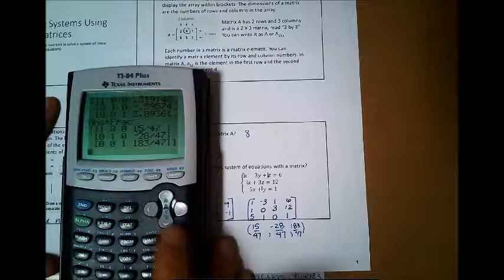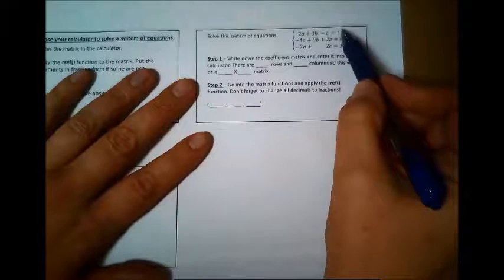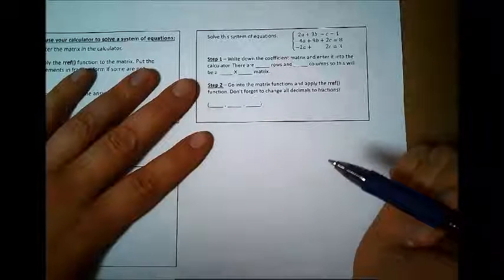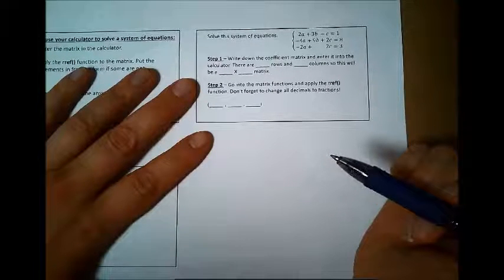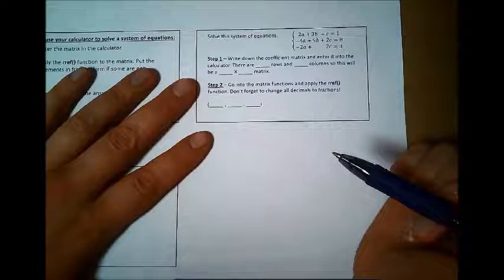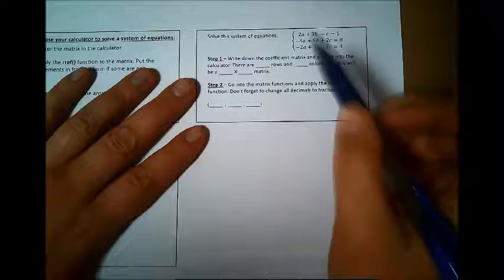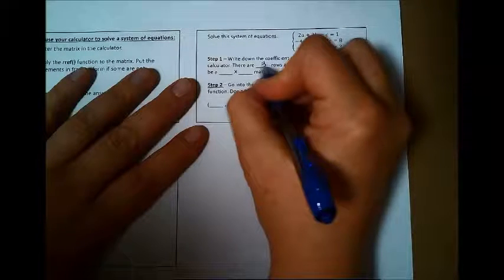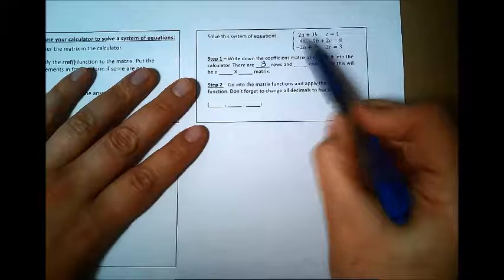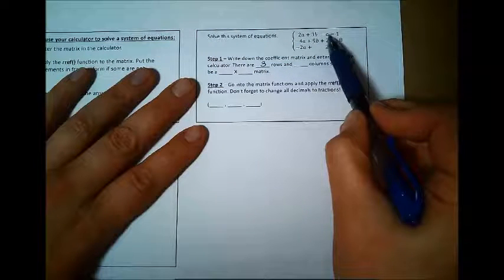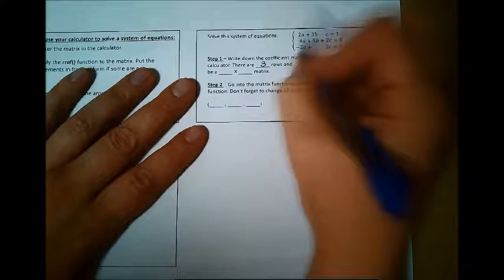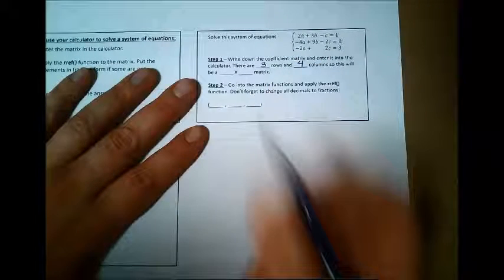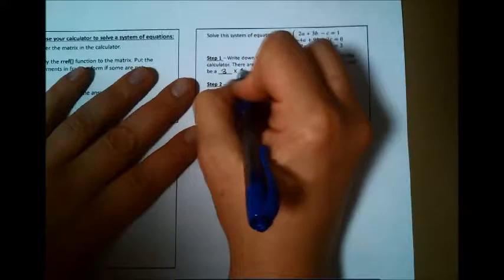So let's work on some practice problems. So it says solve this system of equations. Step 1, write down the coefficient matrix and enter it into the calculator. There will be how many rows and how many columns? Well, we have 1, 2, 3 equations, so we have 3 rows, and we have 1, 2, 3 variables plus the constant, so we will have 4 columns. So this will be a 3 by 4 matrix.